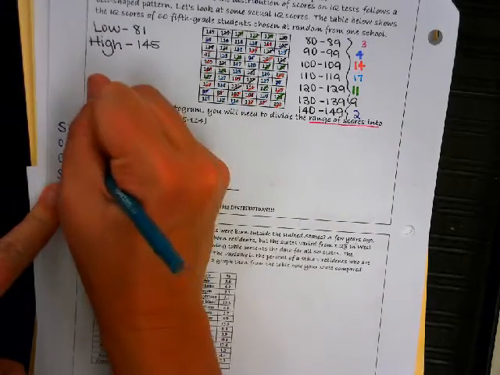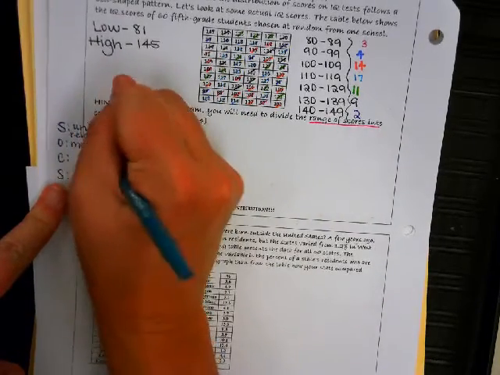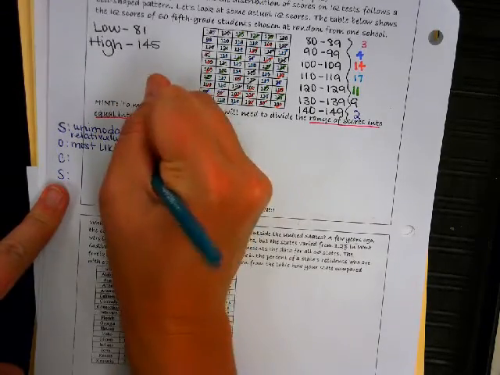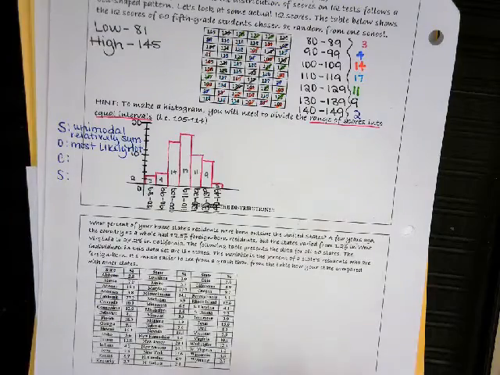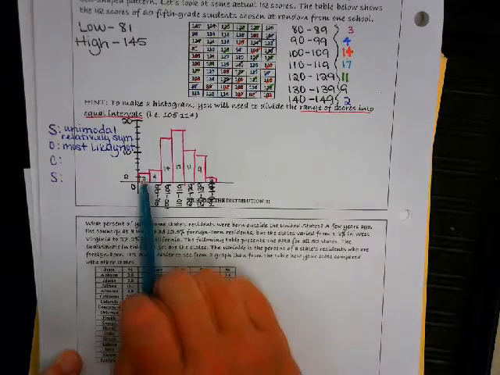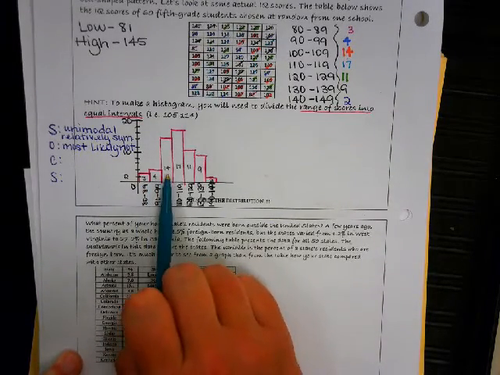Center. We have 60 data pieces. So 60 cut in half is 30. So we're looking for 30 and 31, right? So that's 7, 21. So we're in this bar for the 30th and 31st piece of data.